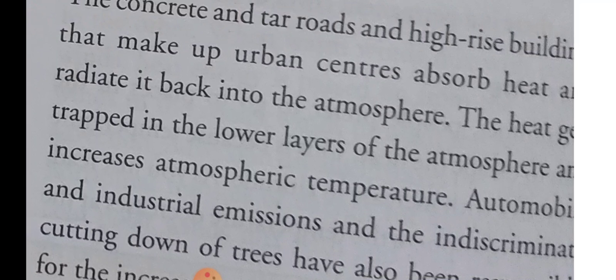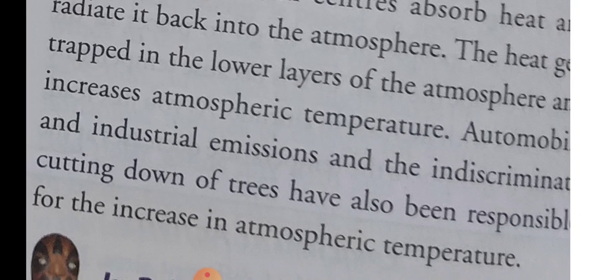Urbanization means moving of people from villages to urban areas, the cities and towns. They also increase the temperature of the atmosphere. And deforestation also, because with urbanization the people are moving from villages to cities and towns, and they need places to live and to construct houses, so they cut down the trees.